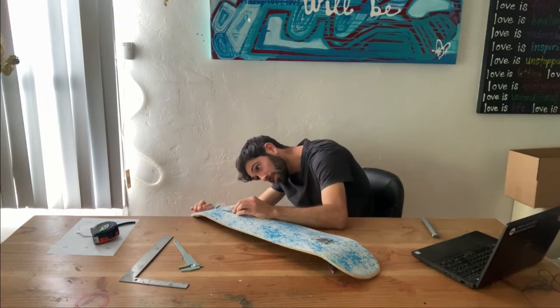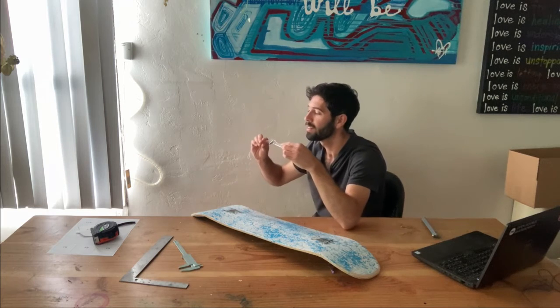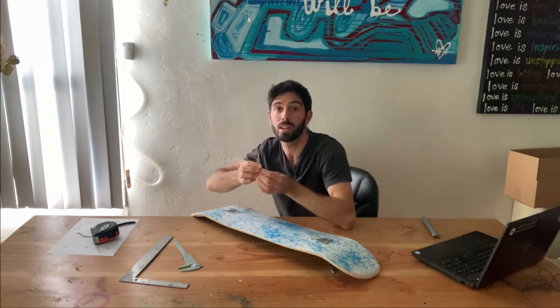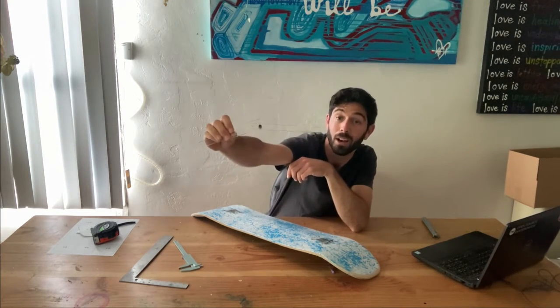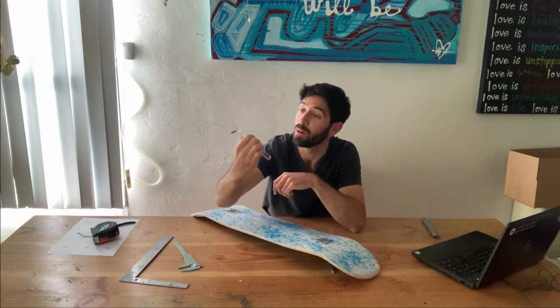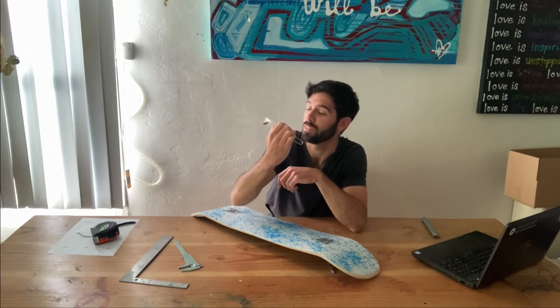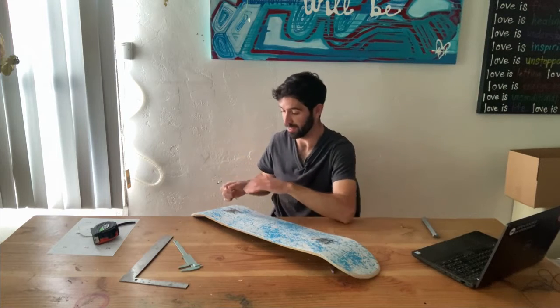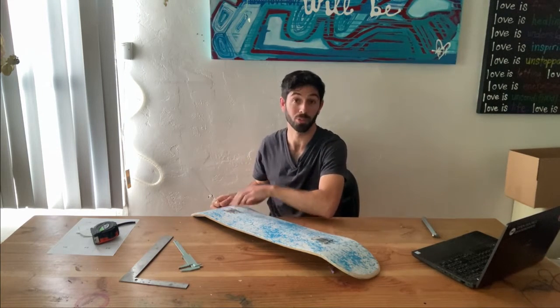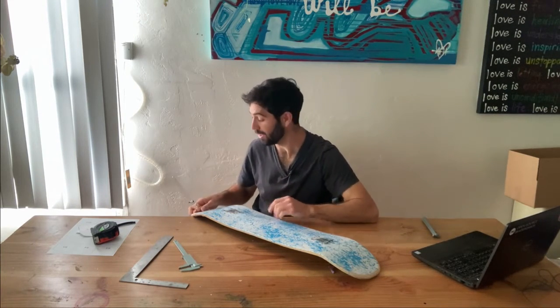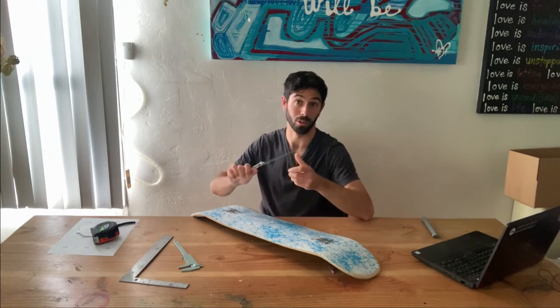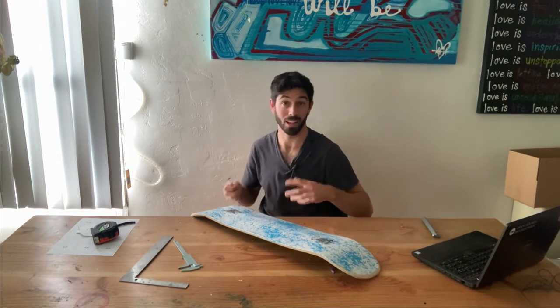Once you've got that there, you can look at your angle. I realize this is probably very hard for you to see, but it does say 21 degrees, and this is supposed to have a 21-degree kicktail. So that is great. That works out exactly as I expected and hoped that it would.